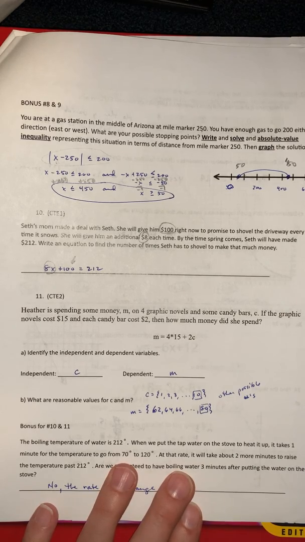This winter, it seems like he's probably getting a pretty good deal so far. Hopefully it doesn't get any worse.